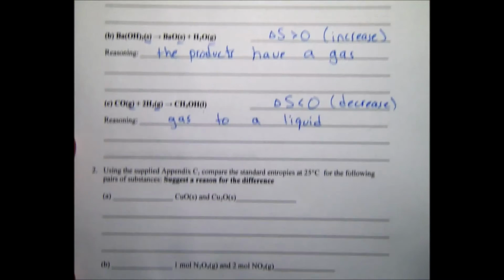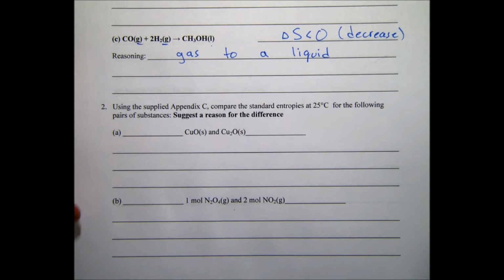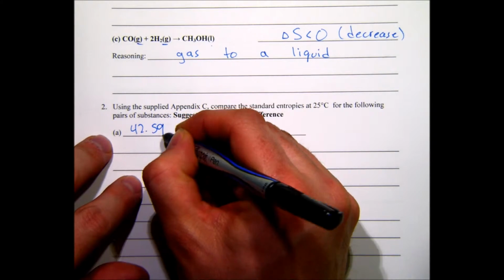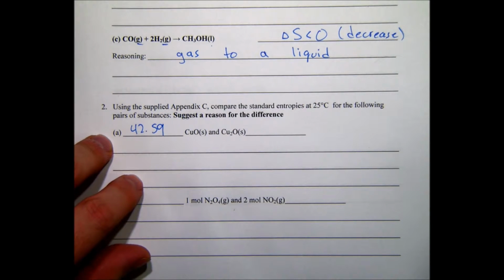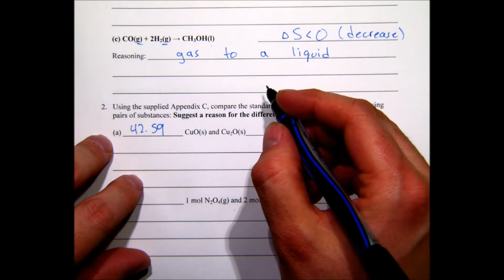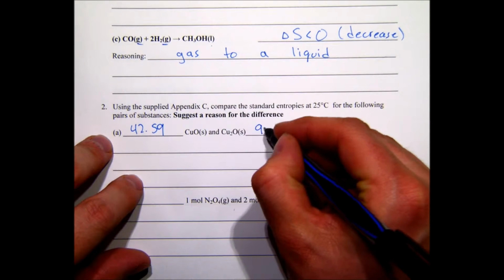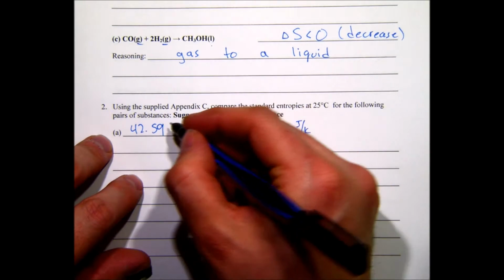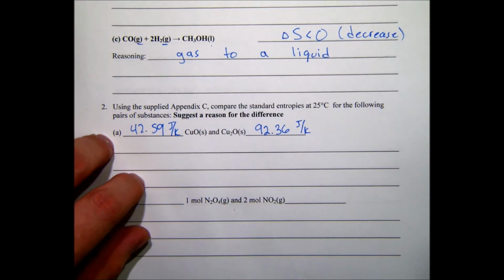So for question 2, we're being asked to look at the standard entropies at 25 degrees Celsius between 2 compounds. Copper 2 oxide is 42.59, and copper 1 oxide is 92.36. These are both joules per Kelvin, assuming it's 1 mole.